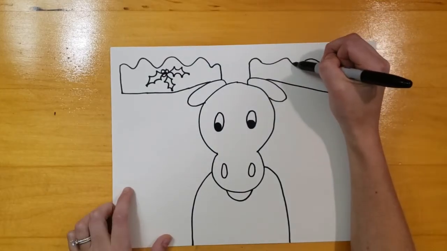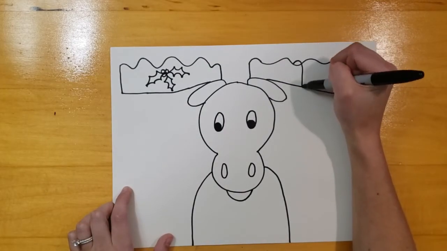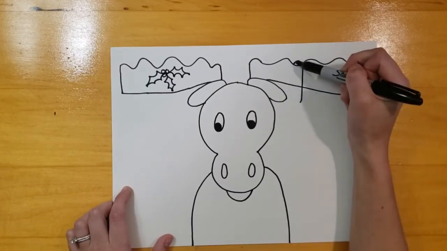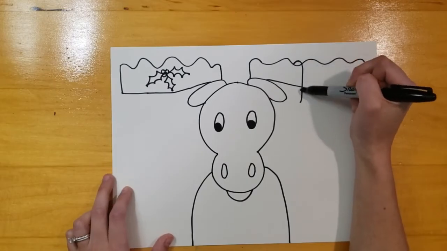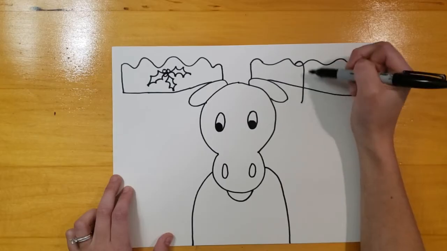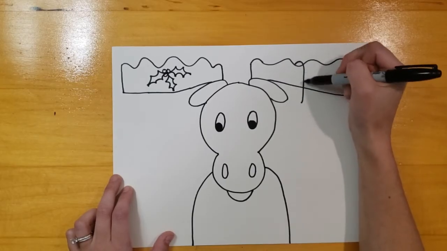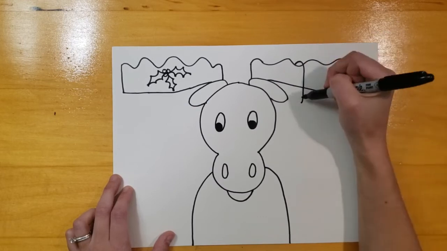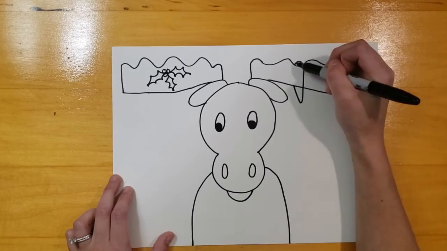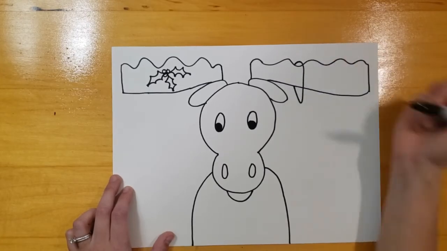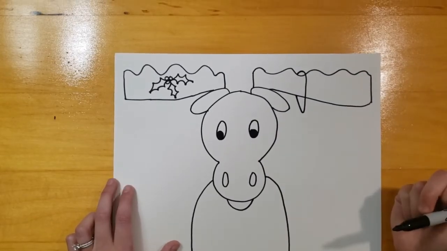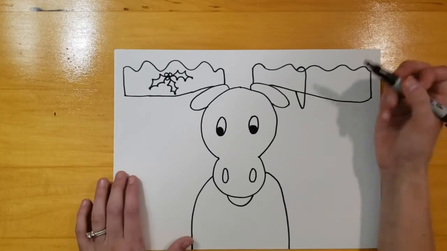I'm going to draw a little curve up and down. See where I started my curve? It's right on that line. And I had my curved line that went up and down go over the antler. Now at the bottom where I just finished ending with my pencil, in this case my Sharpie marker, I'm going to go straight up to that point where I started, but I'm going to stop where I touch my antler. This will make it appear like the ornament is looped on my moose.